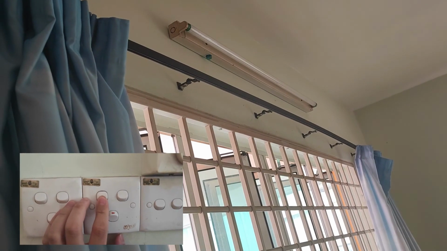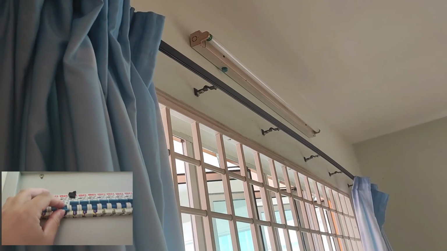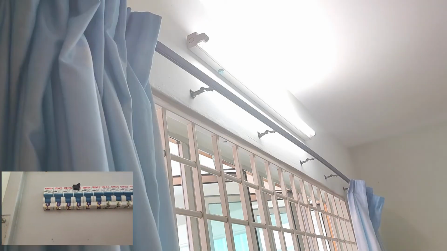Before testing the MCB, I will test the light first. The light is working as usual. So this one is the MCB to control the light.